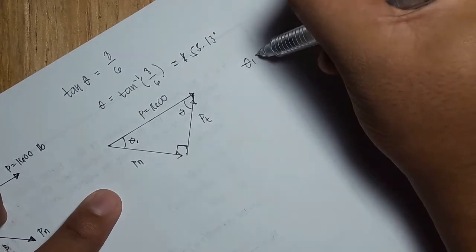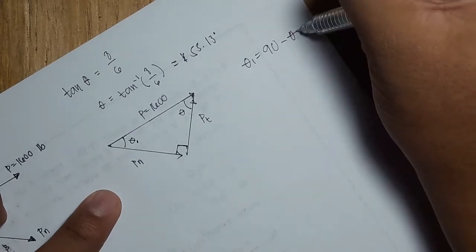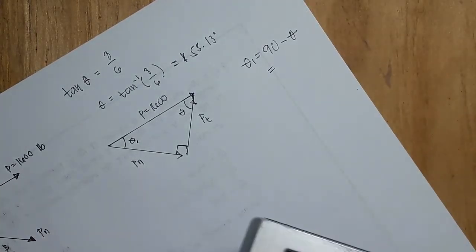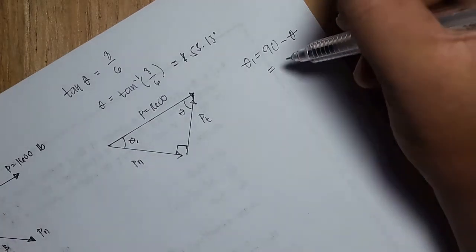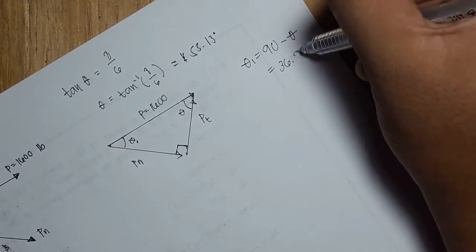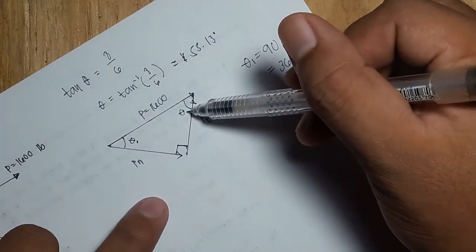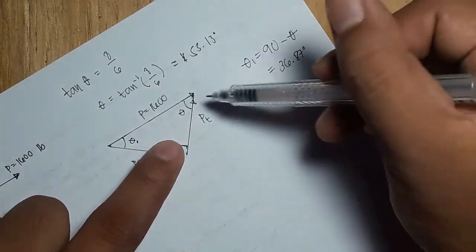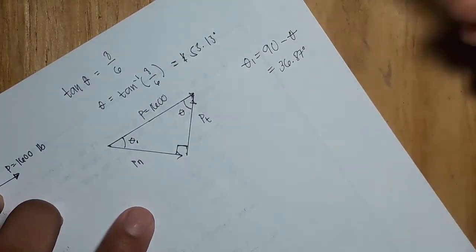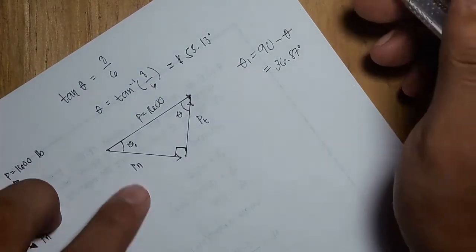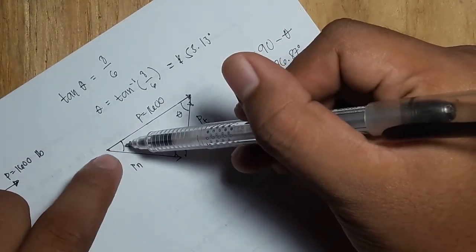Theta 1 is just equal to 90 minus theta, which is 36.87 degrees. You can also use just the theta, the angle from P to PT, but I find it confusing because I am used to using the angle here.